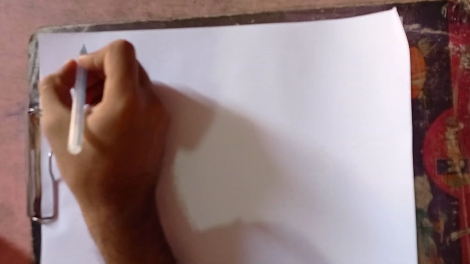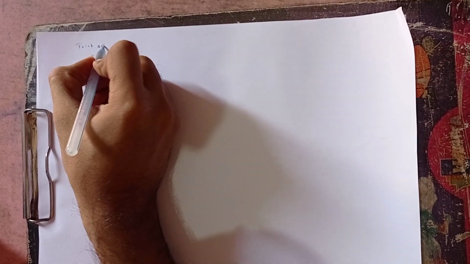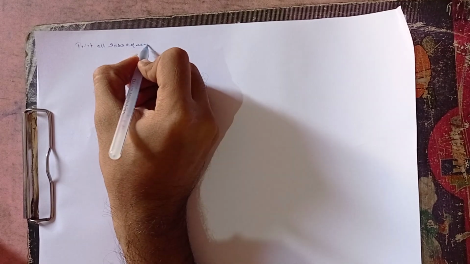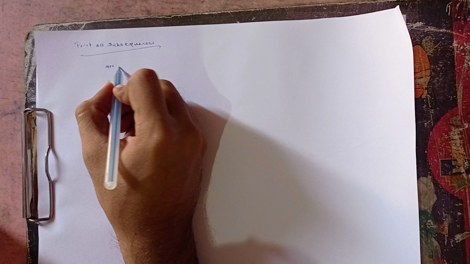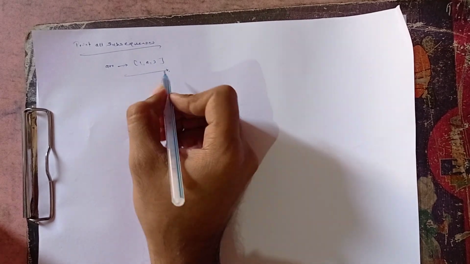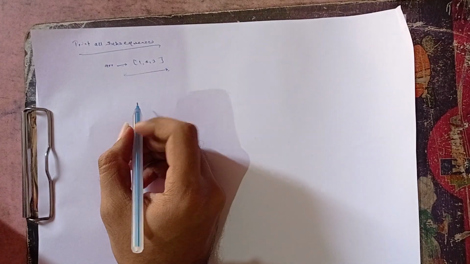Okay, so hey user, we are trying to solve this particular problem, which is print all subsequences. Makes sense. So what is a subsequence? For example, if you have been given the array something like 1 2 3 and you have been asked to print the subsequences for this particular one. So what are the subsequences for this array?